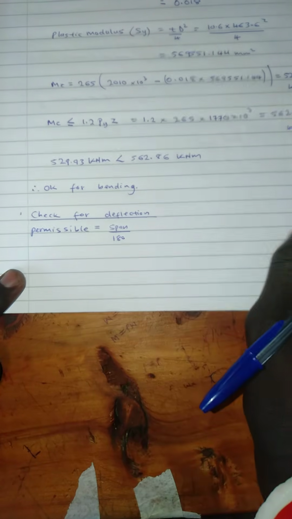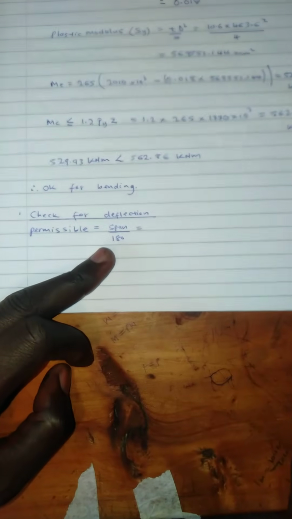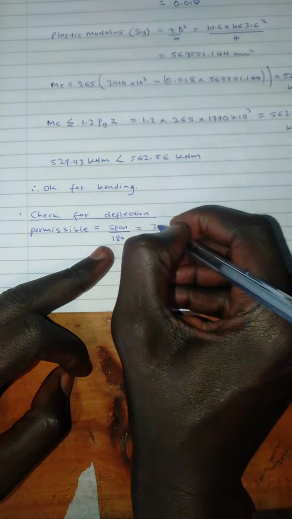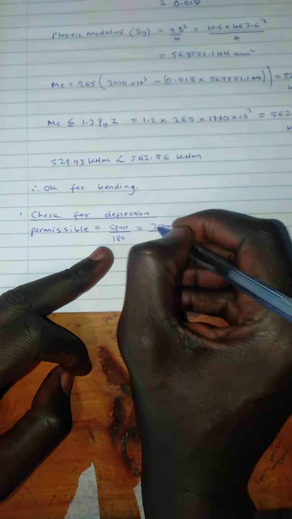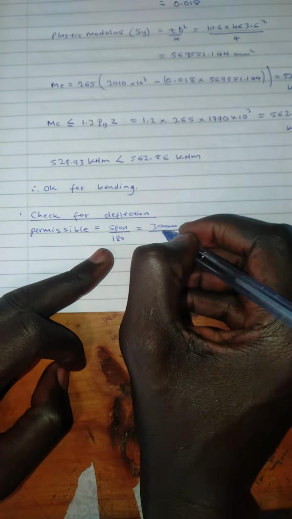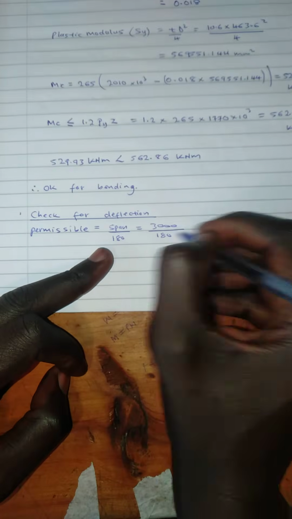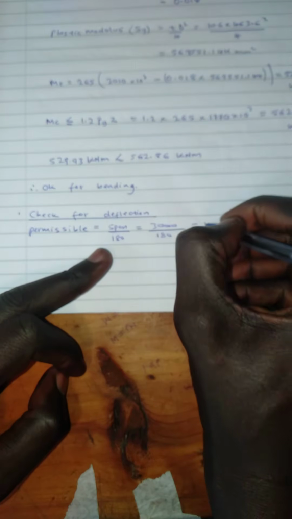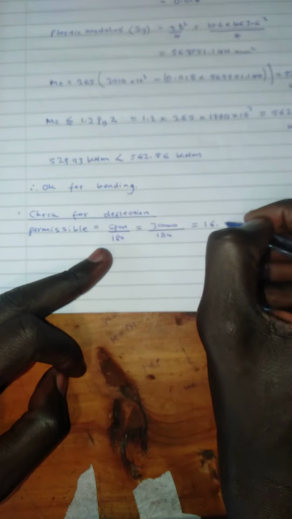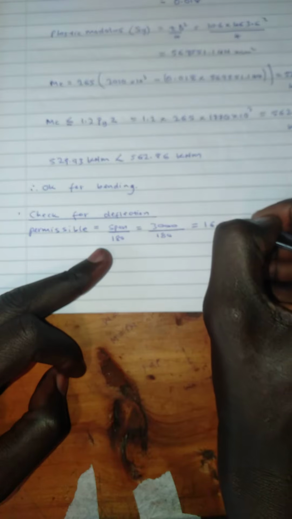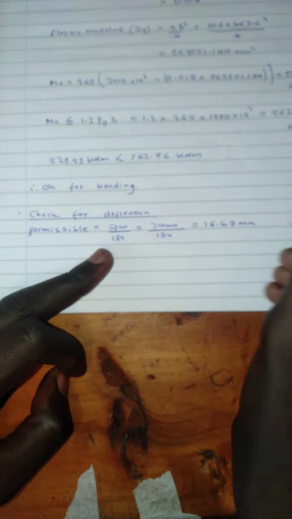For simply supported, it is span divided by 360 or 300. So for cantilever, we divide by 180. Our span was 3 meters, into millimeters it will be 3000. Divided by 180, we get the permissible deflection, 16.67 millimeters.